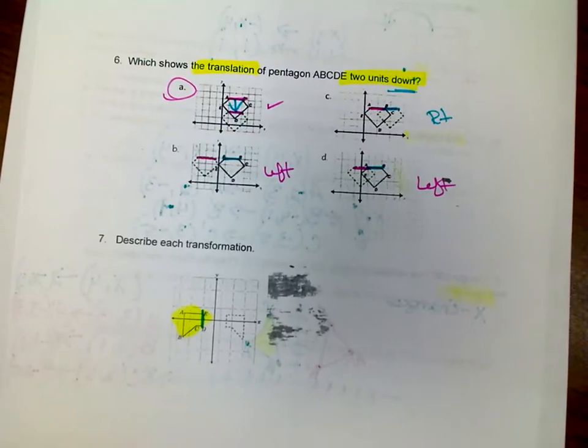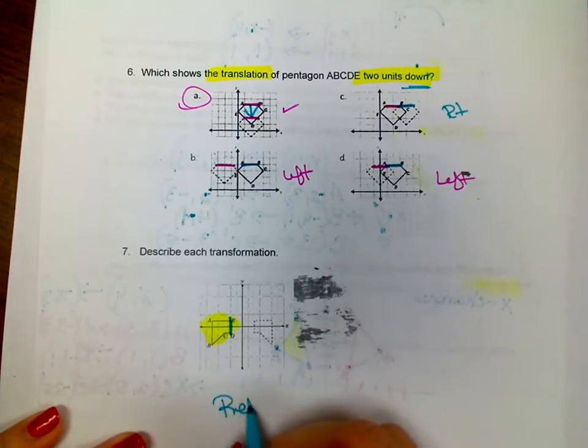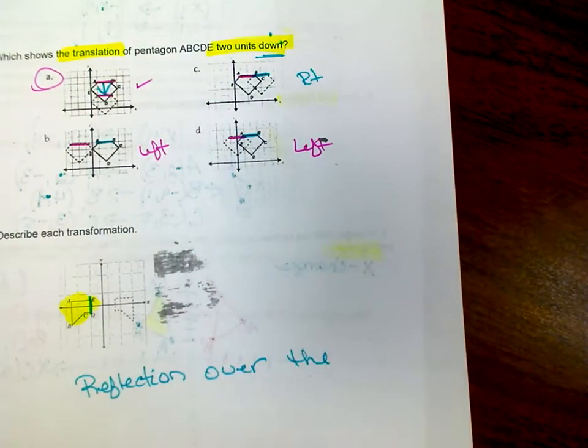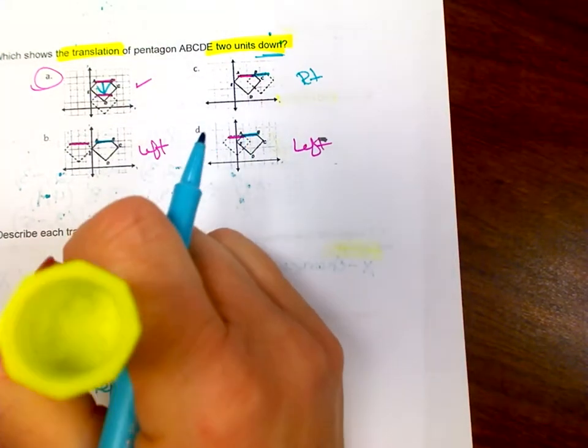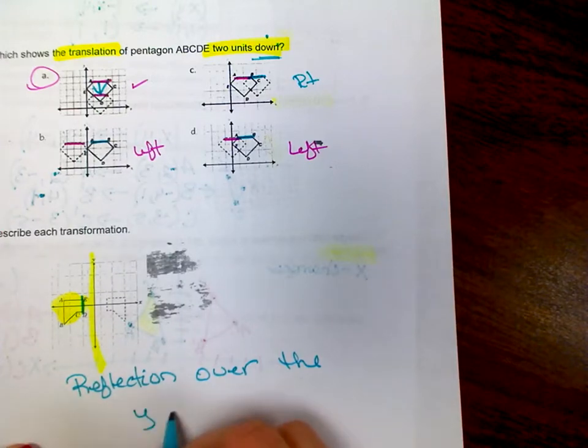It didn't rotate, so it had to be a reflection. Over which axis? It reflected over the y-axis.